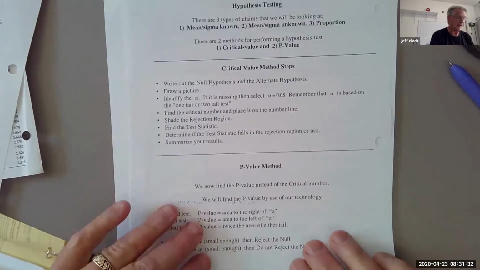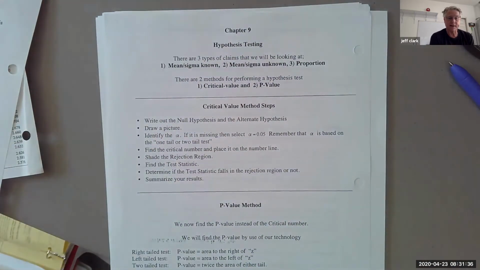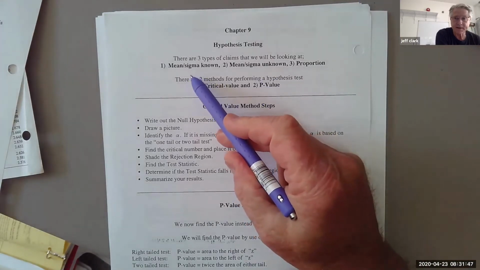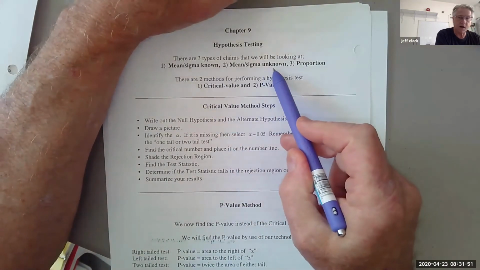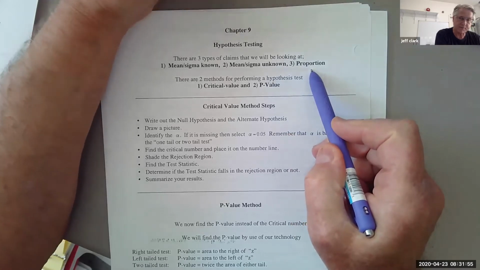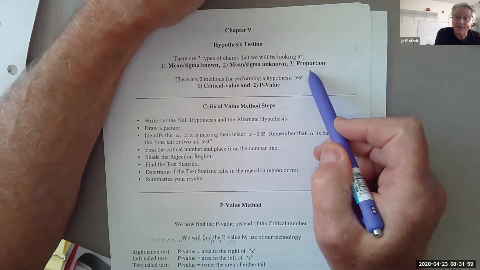Okay, so taking a look at the next section we're going to be looking at, there are methods of deciding the conclusion on this. We're going to be looking at the mean, sigma if it's known or if it's unknown, and then there's proportions. So there are three different concepts, just like in confidence intervals.